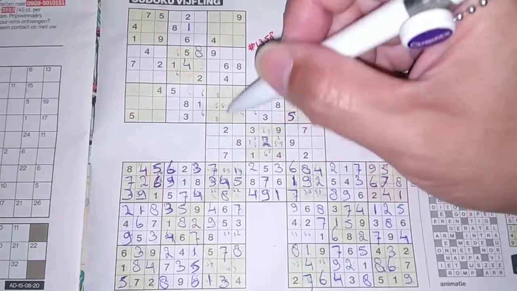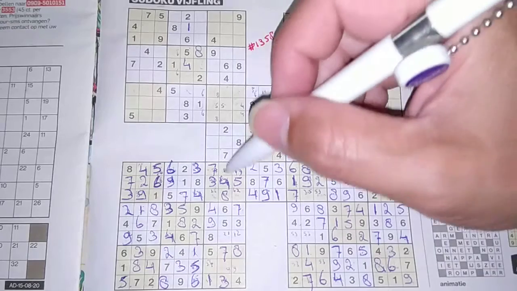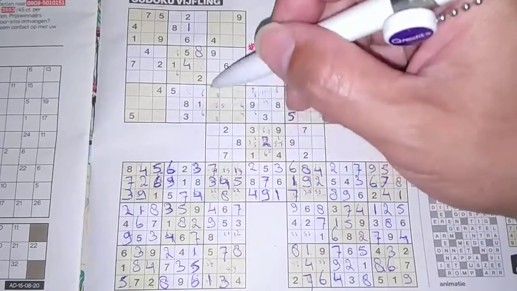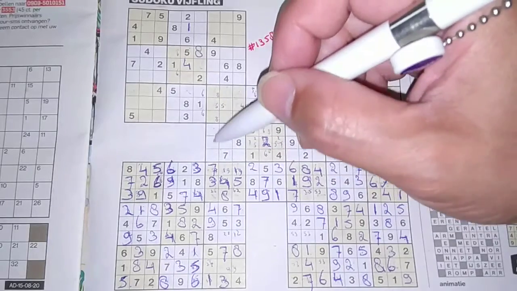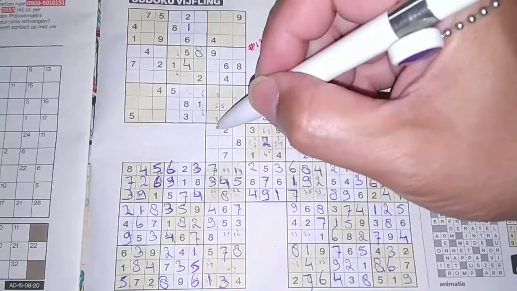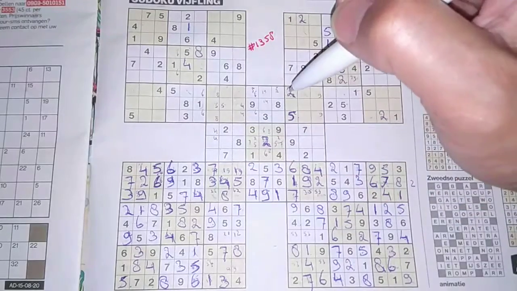We have a 4 over there. 4 in the column next. So in that column, the first column, the only 3 places for the 4 should be here, or there. We see here 4, no 4 there. 4 could be here or could be there.